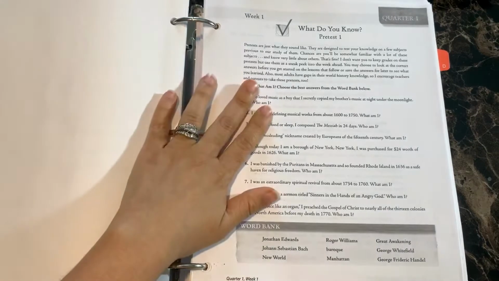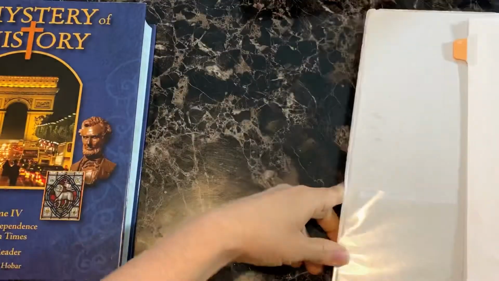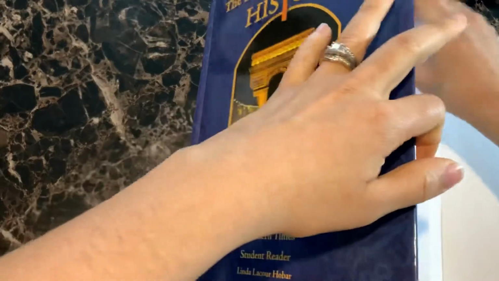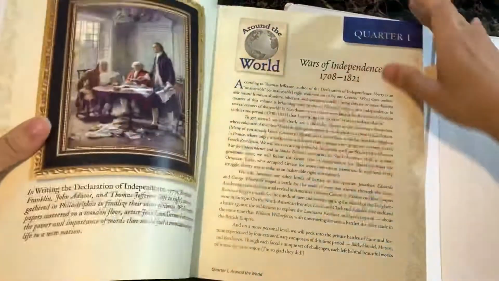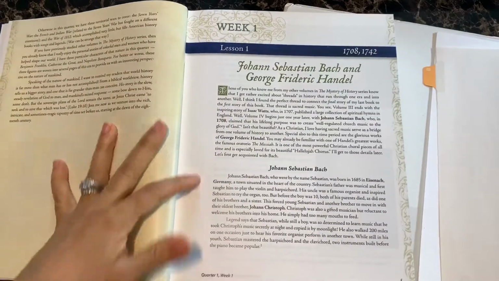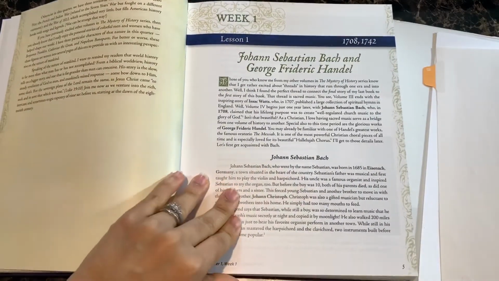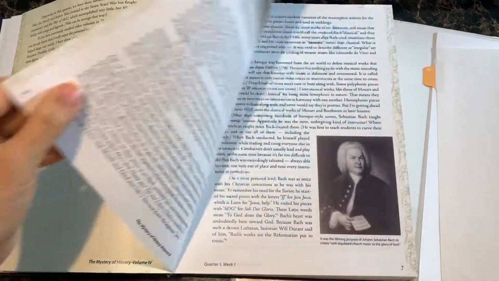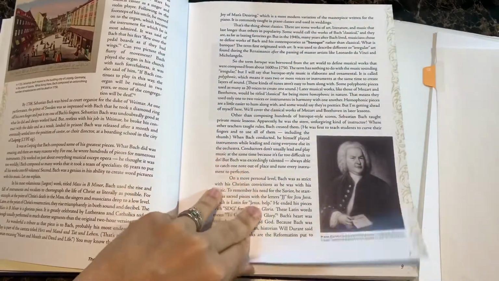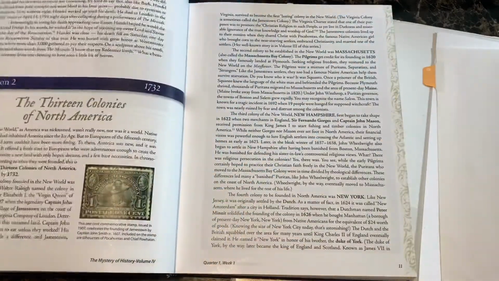Once we do our pre-test on Monday, along with that on Monday, then what we will do is the first lesson. So we go here, and I'll actually open it to lesson 1. So week 1, lesson 1. In this case, it's Johann Sebastian Bach and George Friedrich Handel. What we will do is I read this lesson to them out loud. So they kind of sit around, they get comfortable, and I read the lesson.